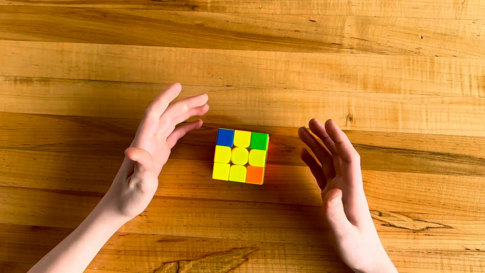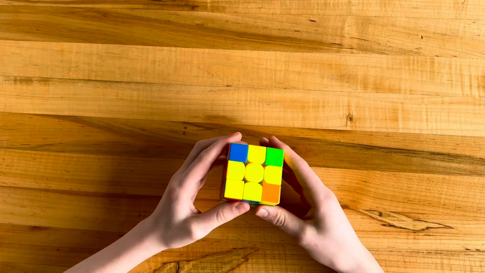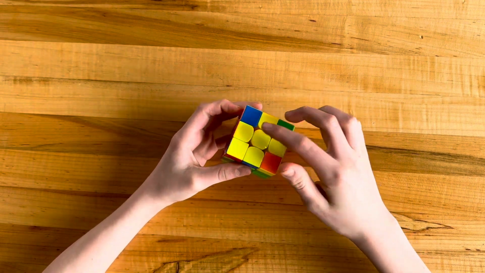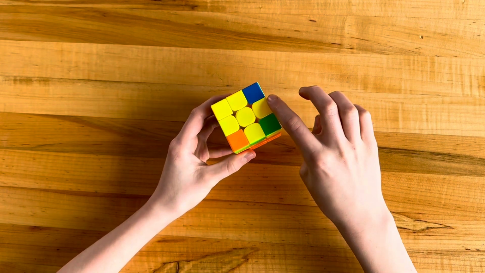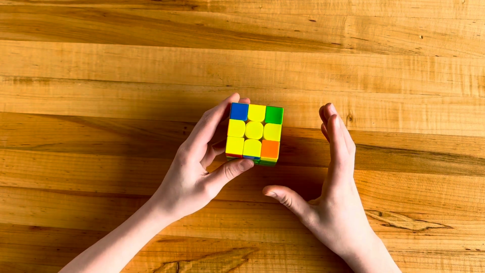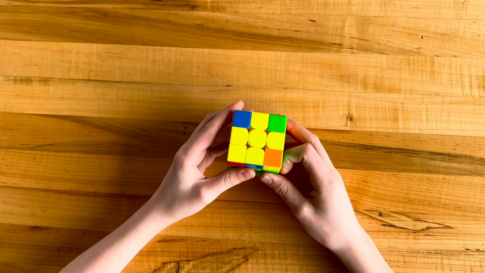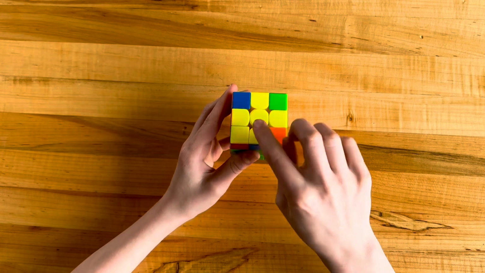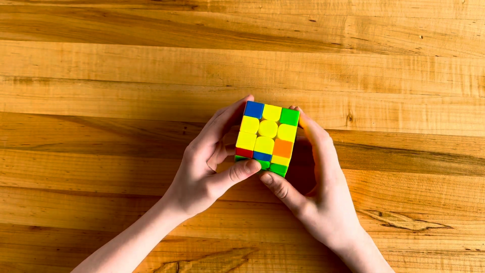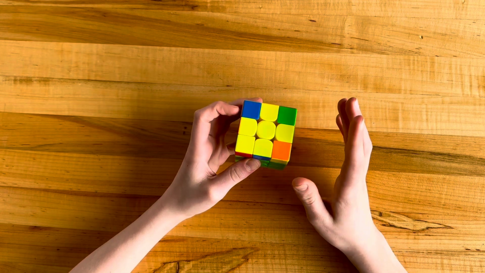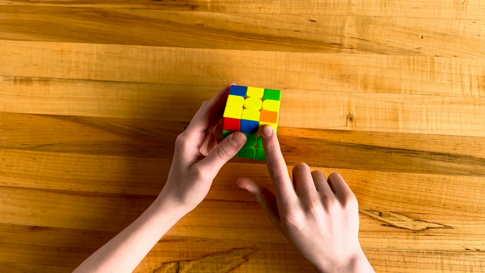The next algorithm that I have for you guys to learn is the soon case. The soon case sort of looks like a fish. If you look at it here, this is the head and this is the tail. That's a good way to recognize it. And when you are doing this algorithm, you want to make sure that the fish head is towards the front left, and to make sure that there's a yellow side right here.